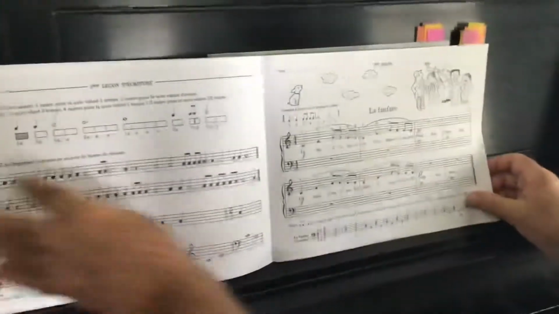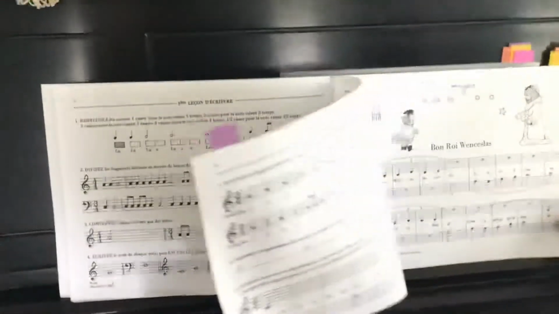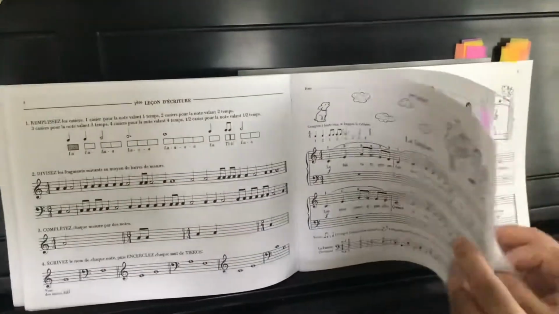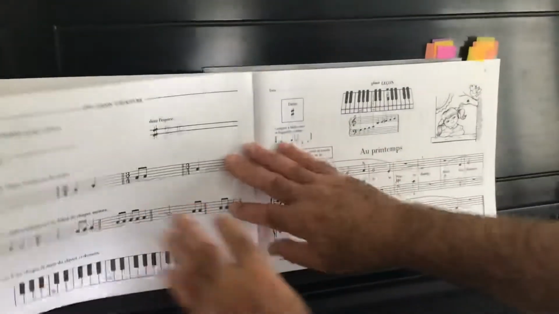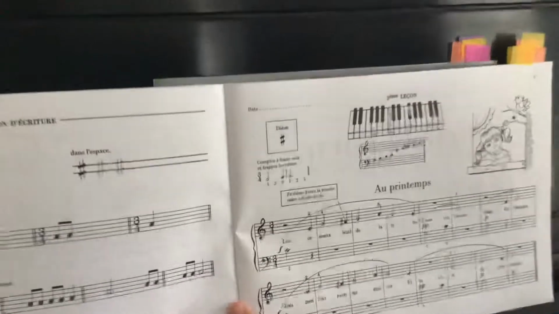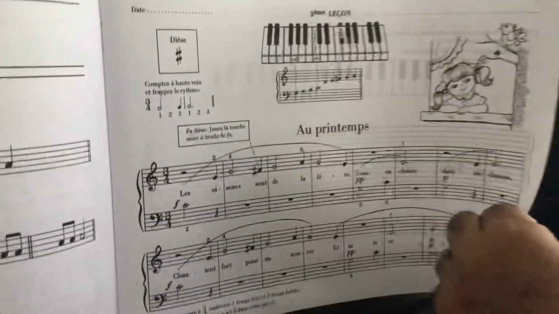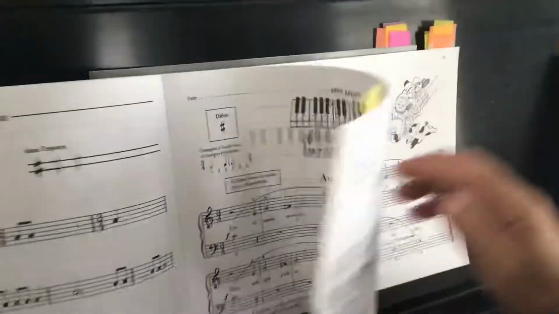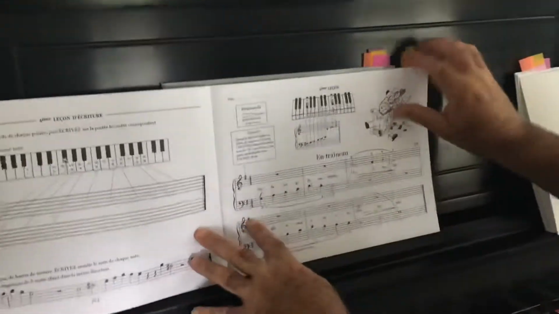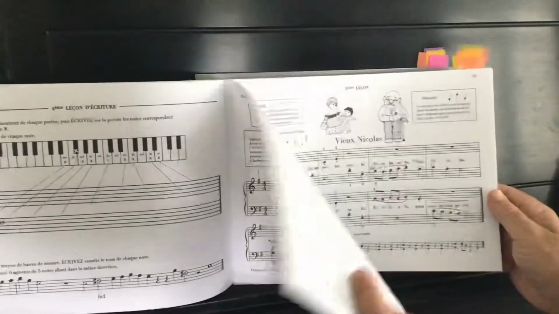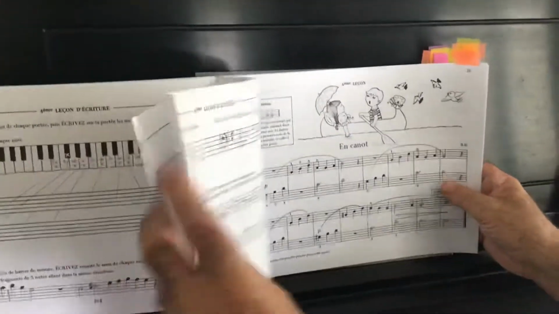Always starting with the middle C. Here we have, I think it was a staccato, legato on the next few pieces. He introduces the sharp, integrates it in this book here. It's a C major tonality, but here he goes in G, as here with the F sharp. He introduces a flat and goes in the tonality of F.